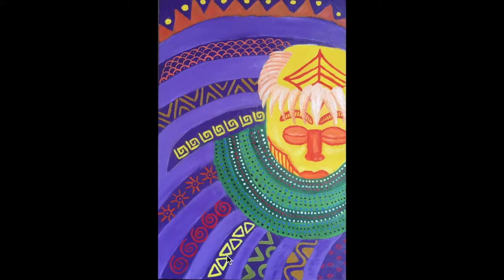Next, I used the rule of thirds. So I'm just drawing an imaginary rule of thirds to help me with the composition of the mask, because if I put the mask right in the middle, it's not interesting and it doesn't have meaning to it.